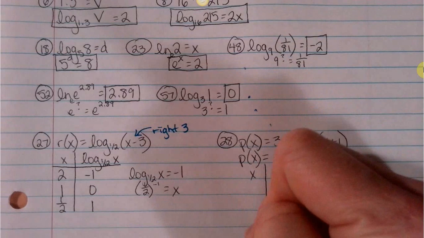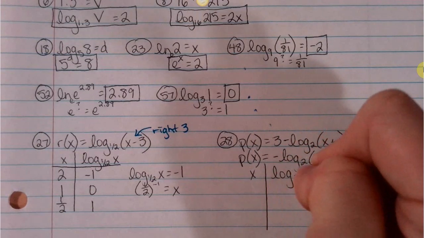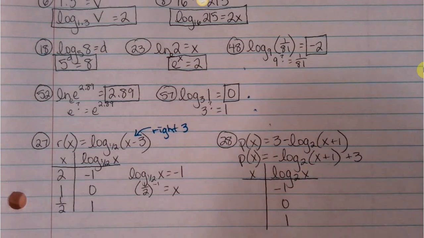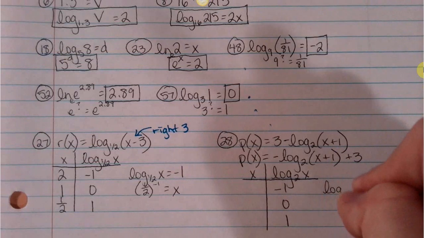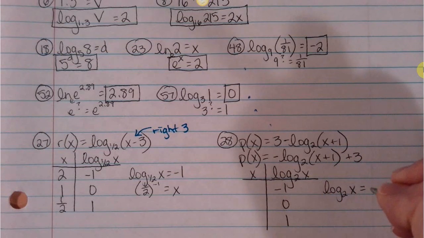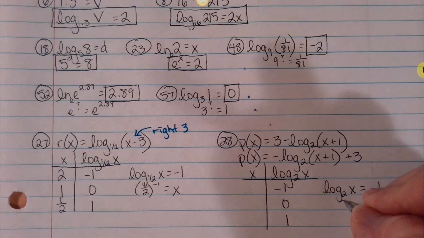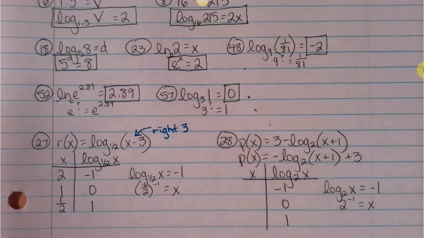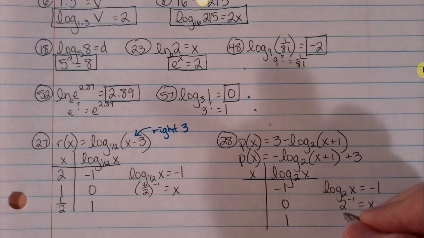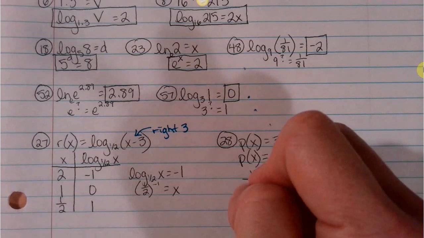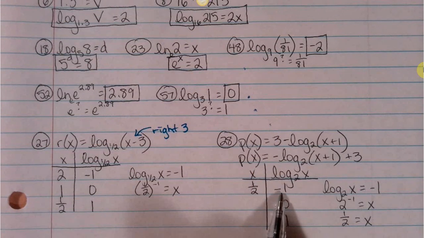But I'm going to start by creating my table for the base function log base 2 of x. And again, I'm going to plug in my y values of -1, 0, and 1, because in order to figure out what is the x value that makes the log base 2 of x equal to -1, I rewrite this as an exponential equation, which would look like 2 to the -1 is equal to x, and then 2 to the -1, that tells me to put the 2 in the denominator to get 1/2. So that's telling me that the x value that corresponds to a y value of -1 is 1/2.